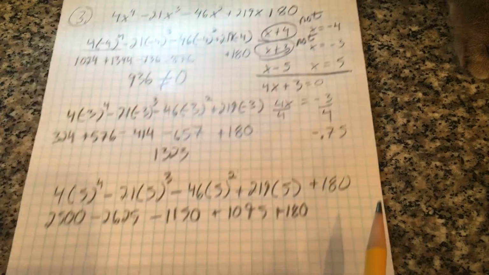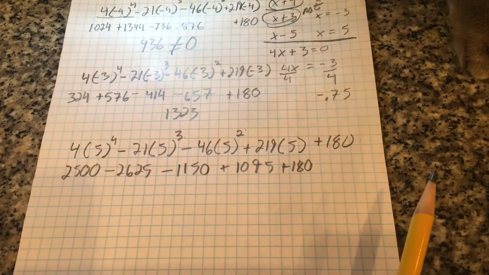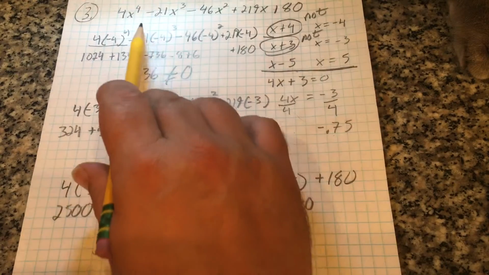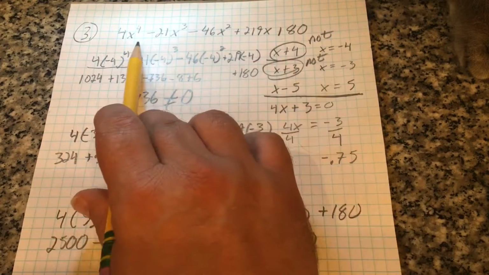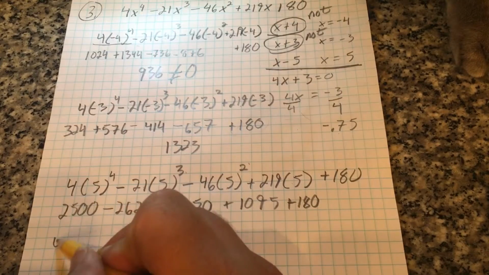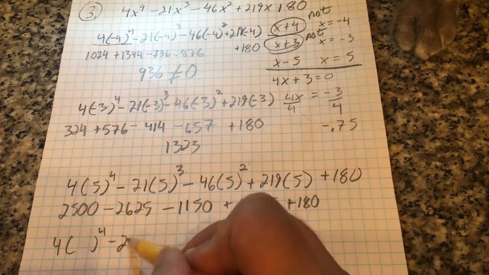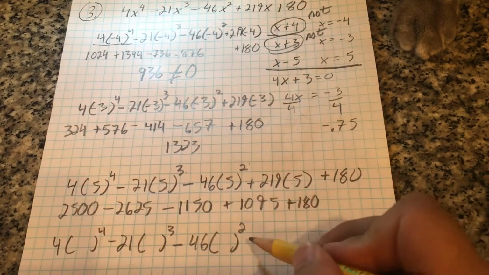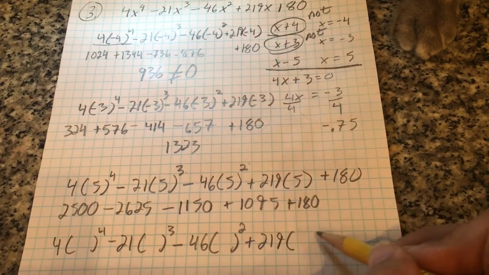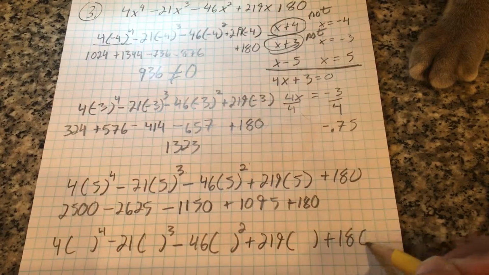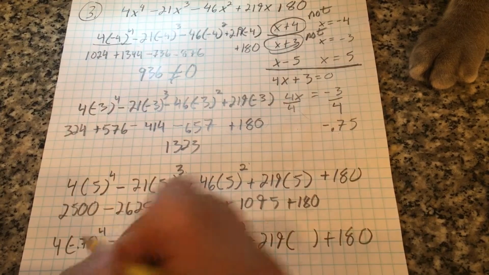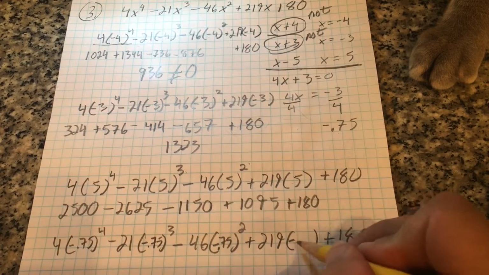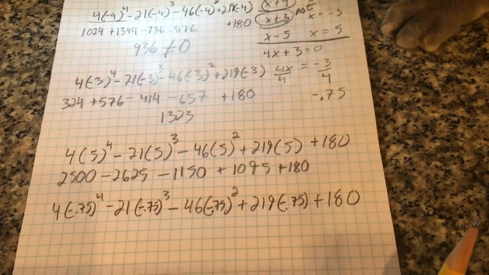Now let's try negative 0.75 and see if that gives us a solution or not. I'm going to plug negative 0.75 into this big polynomial. I'm going to put parentheses in every spot. So that's 4 parentheses to the 4th, minus 21 parentheses cubed, minus 46 parentheses squared, plus 219 parentheses, plus 180. And now I put in negative 0.75 in each one. This is not a very quick problem.